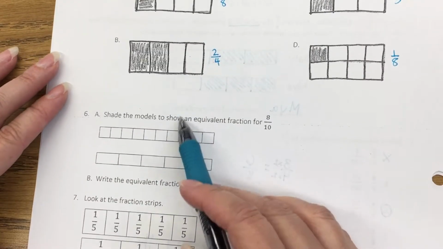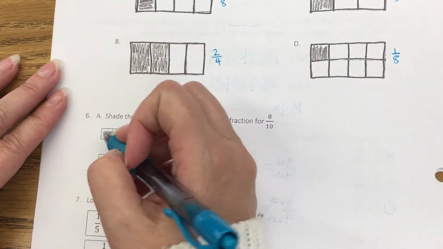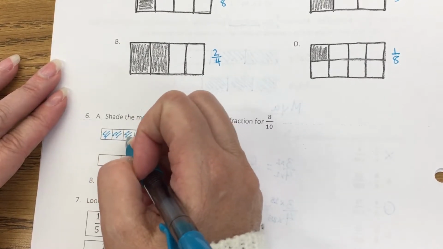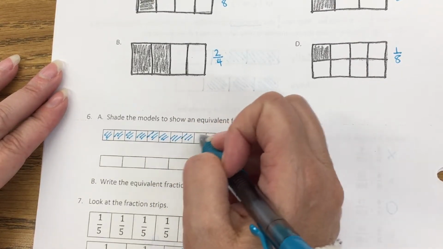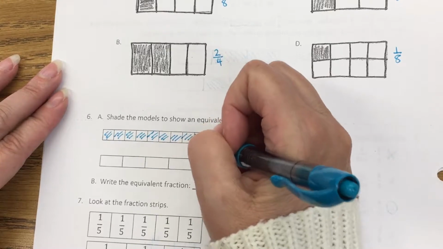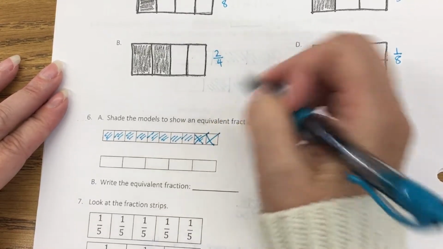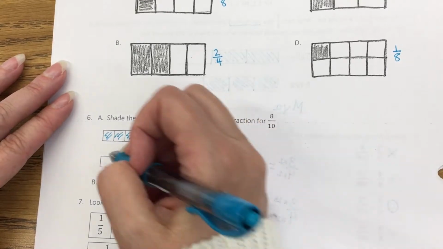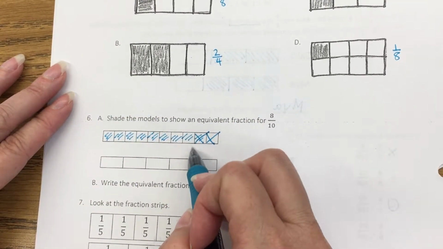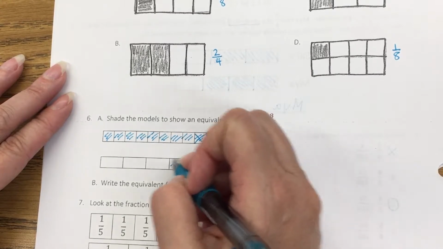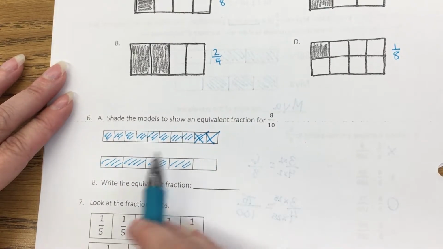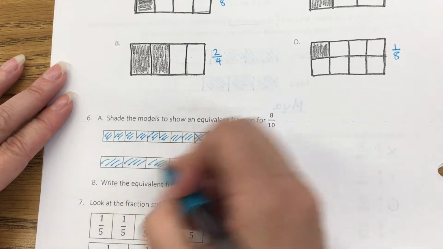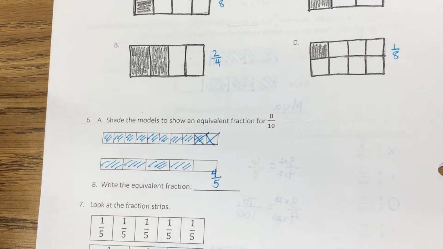Shade the models to show an equivalent fraction for 8/10. So first thing we do is we go ahead and we shade 8 of these squares. Oops, Miss Lawson got a little shade happy there. So those two are not shaded. And then I'm going to see where these lines meet up, and I want to shade that portion. And then I can see there are 5 total pieces, and 4 of those are shaded. So my equivalent fraction is 4/5.